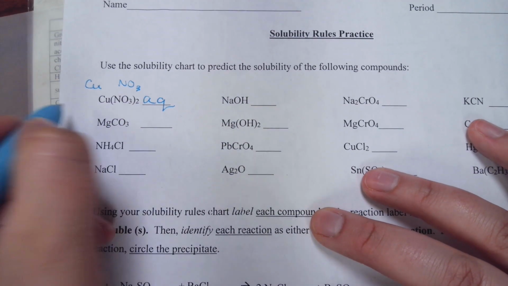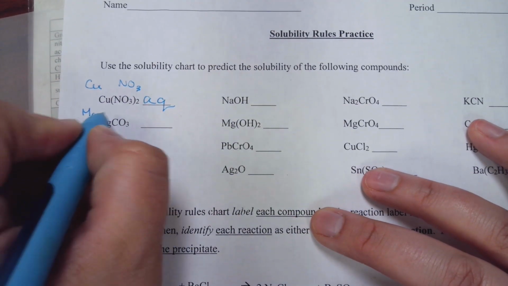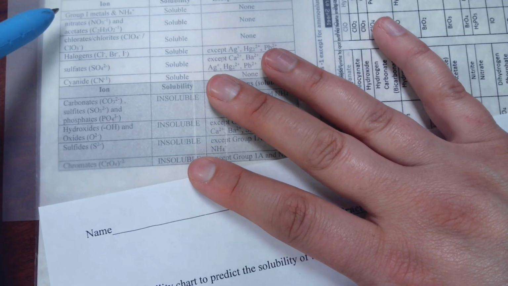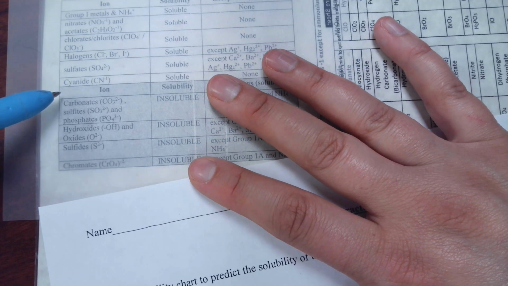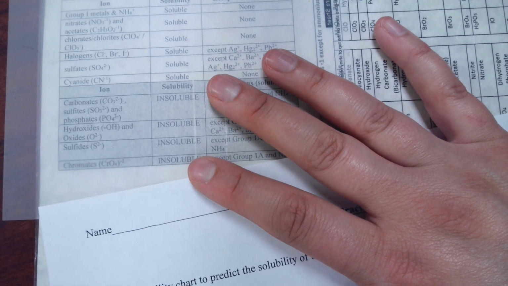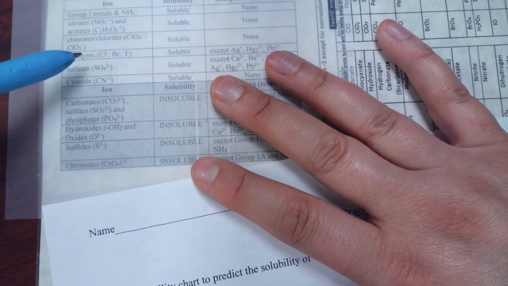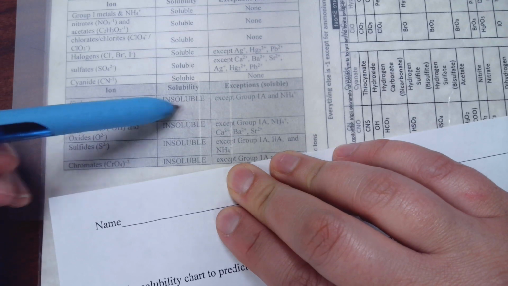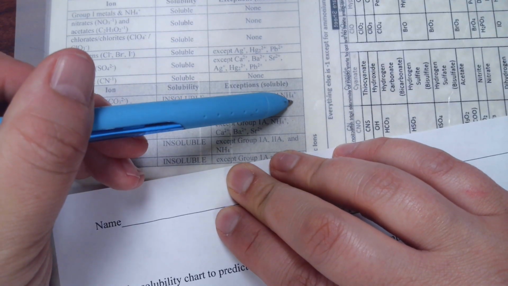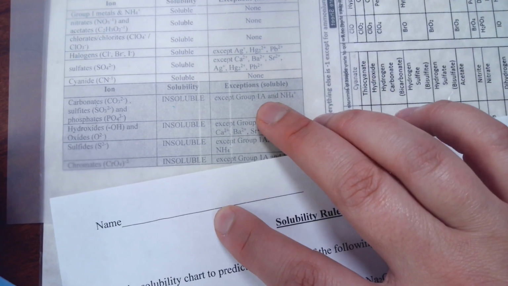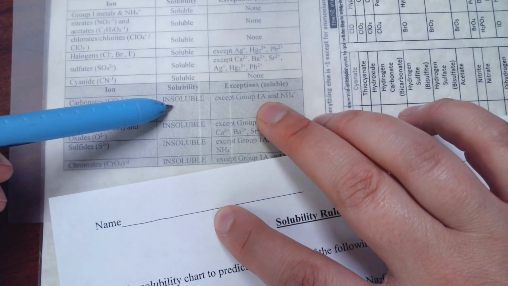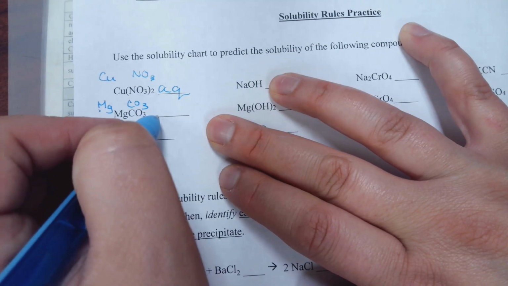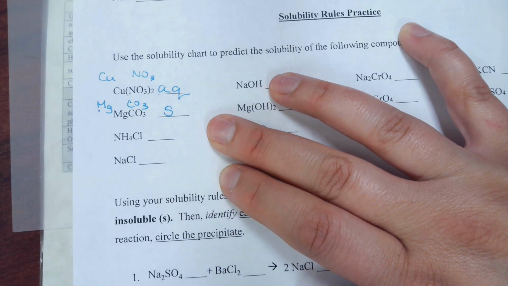All right, so now let's do this next one. We have Mg and then CO3. So we're going to take that apart into Mg and CO3. We're going to look for magnesium. Magnesium is a group 2 metal, so it's not on here. So now we're going to look for the CO3. The CO3 is on here. Carbonates are usually insoluble, except for group 1 and ammonium. Well, magnesium is not group 1, it's group 2. So we are not reversing this word. It is insoluble. So magnesium carbonate is going to precipitate out. So we're going to call that S for solid.